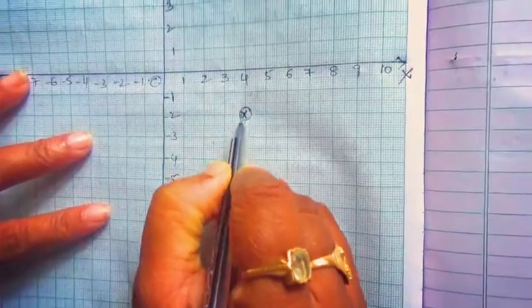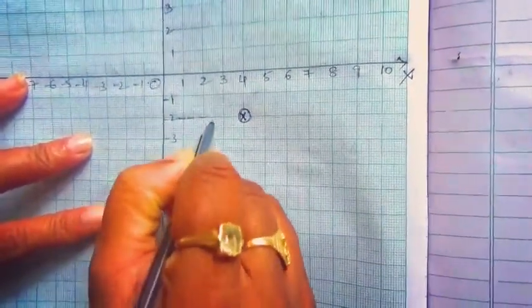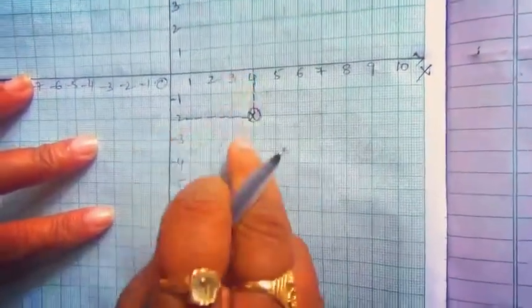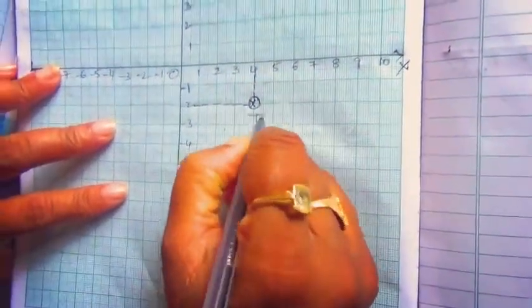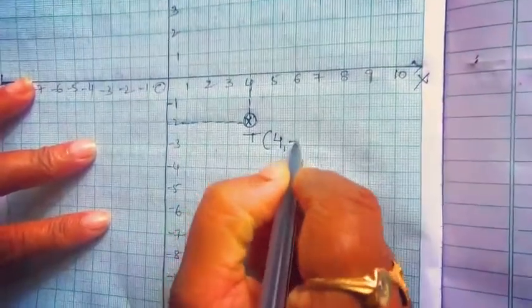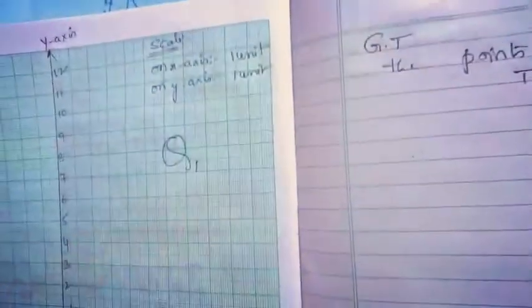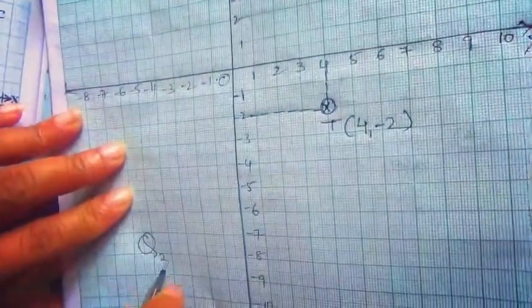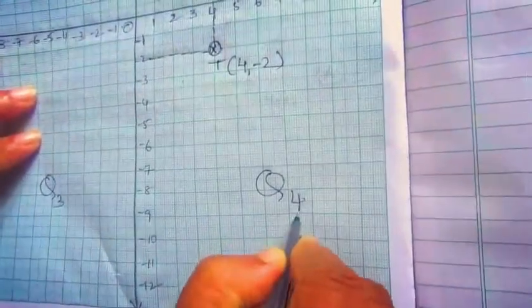Look at here. Minus 2 on the y-axis, 4 on the x-axis. Here it is the point, that is T, 4 minus 2. Already we know these are quadrant 1, quadrant 2, quadrant 3, quadrant 4.